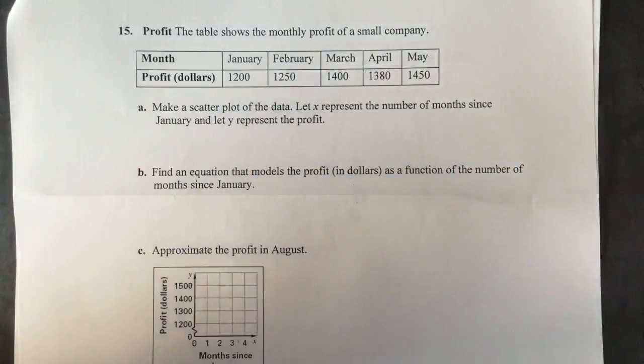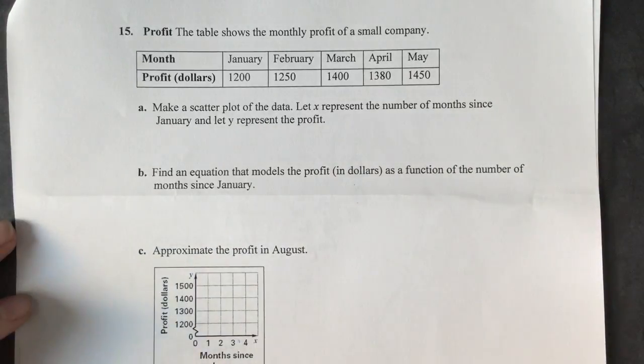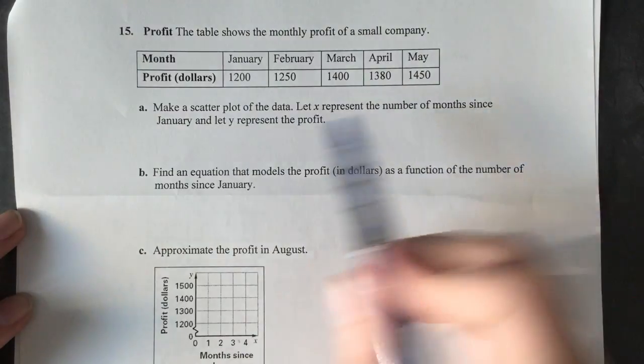Profit. Ooh, we all like profit. The table shows the monthly profit of a small company. Maybe you started making, I don't know, bracelets and selling them. Make a scatter plot of the data. Let X represent the number of months since January, and let Y represent the profit.